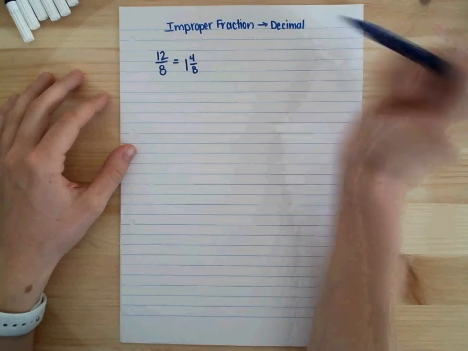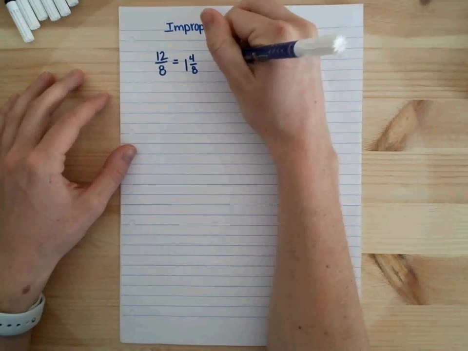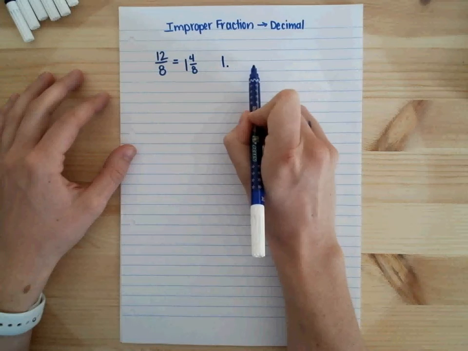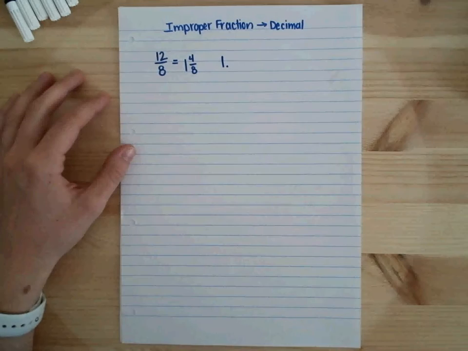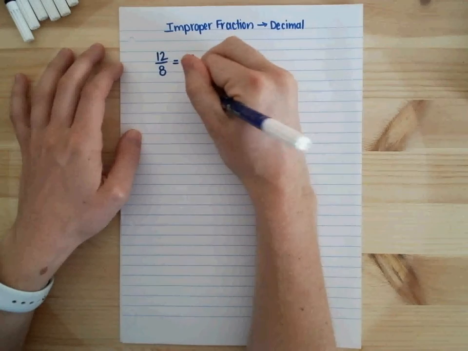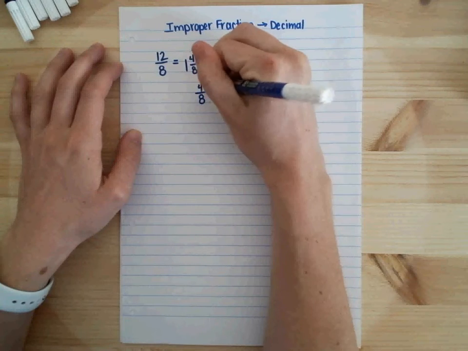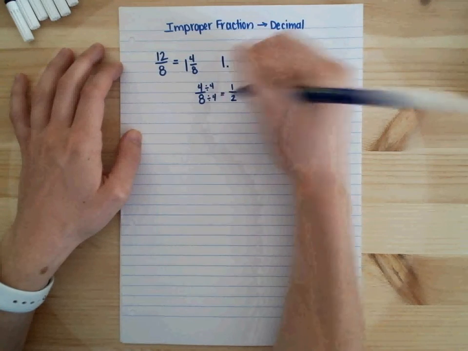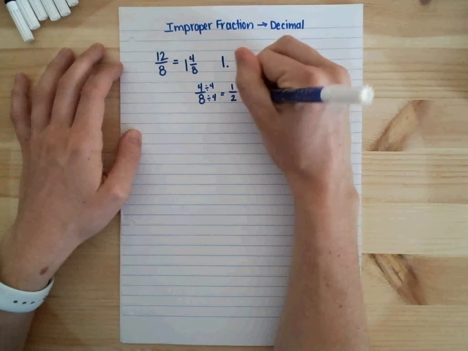From here, I'm going to change the fraction part of the mixed number into a decimal. I know that as a decimal, there will be a whole number 1, and then we need to find the decimal part by changing 4/8 into a decimal. There are several ways you can do this. One way is to simplify 4/8. If you divide both the 4 and the 8 by 4, you will get 1/2. And if you don't know this, 1/2 is equivalent to 0.5 as a decimal.